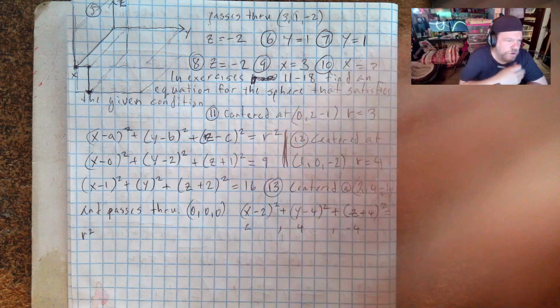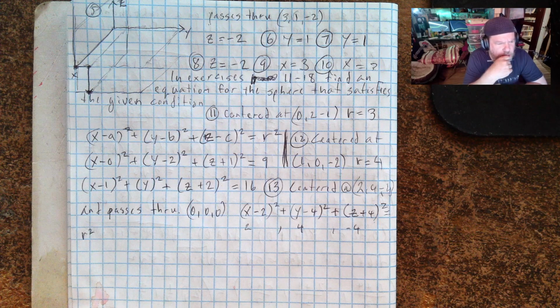But I'm looking for r, the radius. So what I need is the distance from this point.